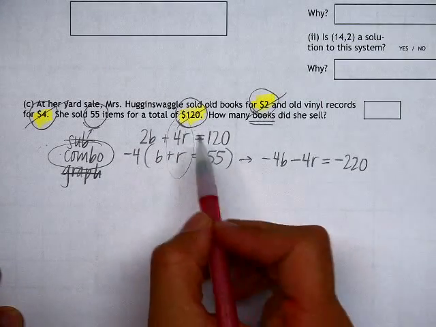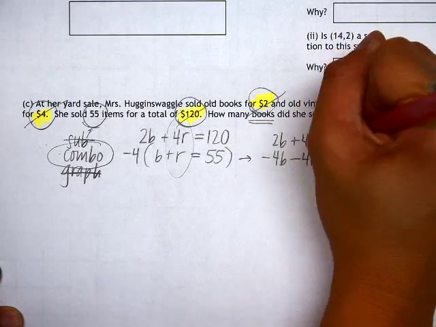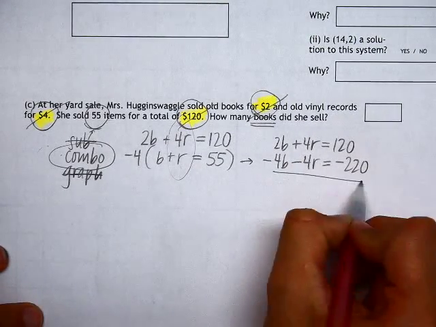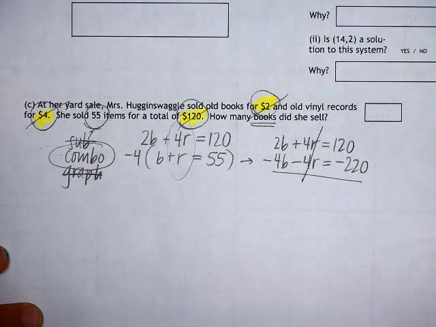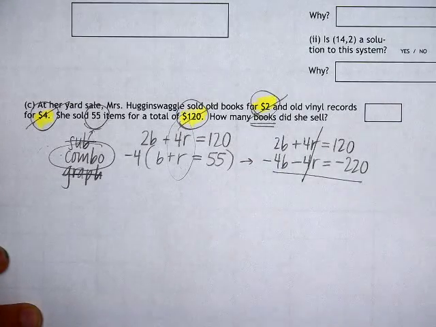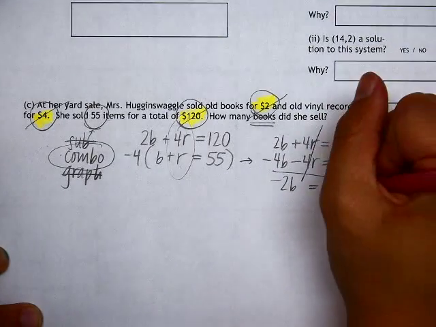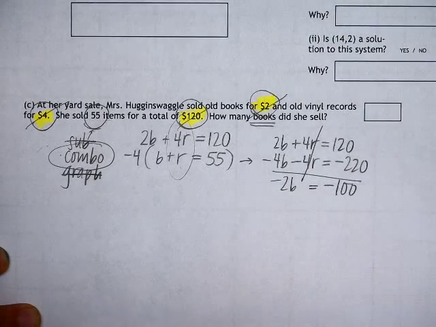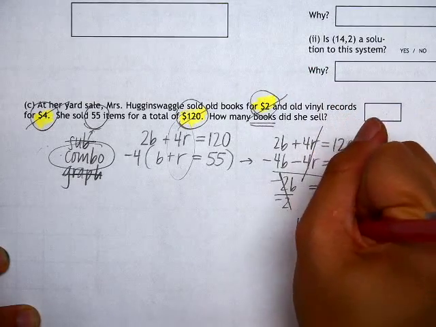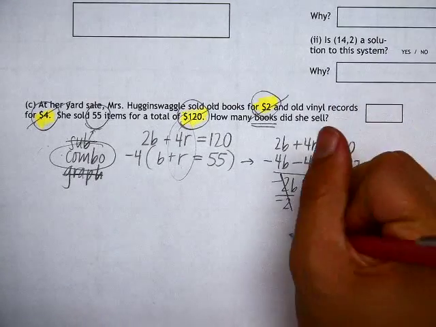Now the top row we didn't need to change because the r was already set up there. So we're going to keep it as 2b plus 4r equals 120. Now we have a set of opposites, the 4r and negative 4r. So when we combine like terms vertically, those are going to cancel out. Then we simply combine the rest of our like terms, still vertically. 2b minus 4b is negative 2b. Equal sign comes down. 120 minus 220 is negative 100. To solve for b, we'll need to divide by that negative 2. And that means that b must be equal to negative 100 divided by negative 2, which would be positive 50.